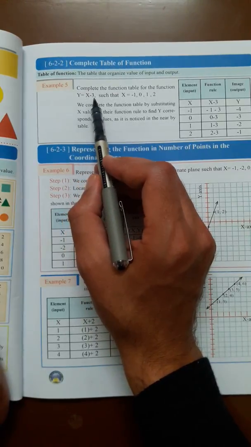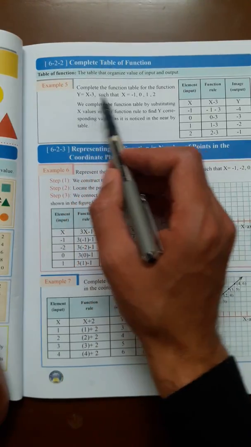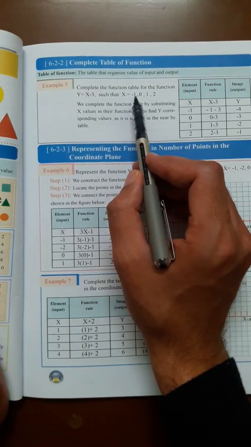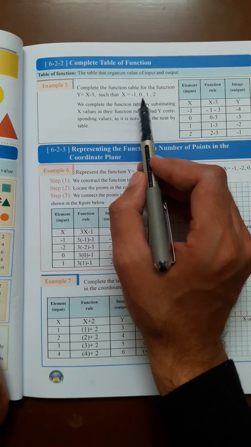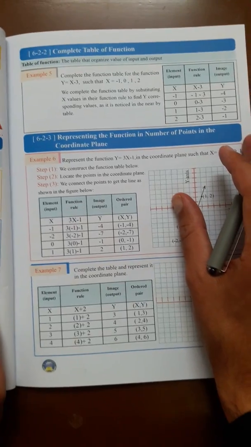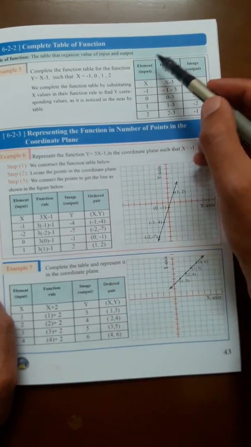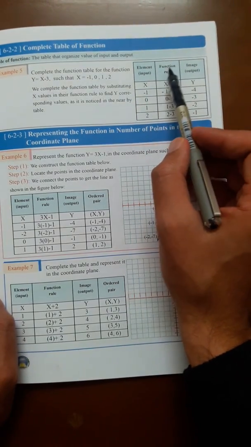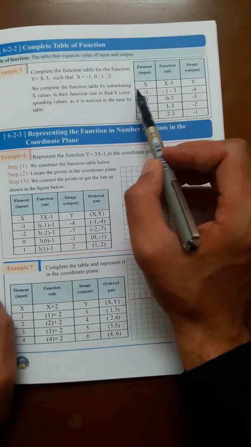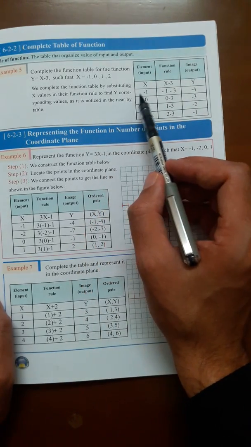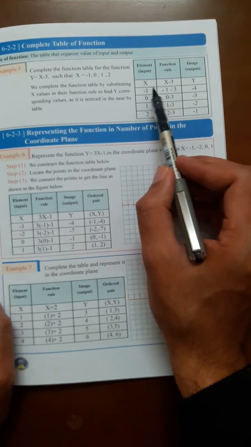This is a relation, this is a function rule. هذه ايش تسمى؟ قاعدة الدالة. Such that x equal minus 1, 0, 1, 2. The values of the inputs x is minus 1, 0, 1, 2. راح نجي نعمل هذا الجدول. element input هذه هي المدخلات. function rule قاعدة الدالة. image الصور output يعني صورة كل عنصر ايش راح تكون؟ فاحنا ايش راح نعمل؟ Substitute the inputs in the function rule to get the output.